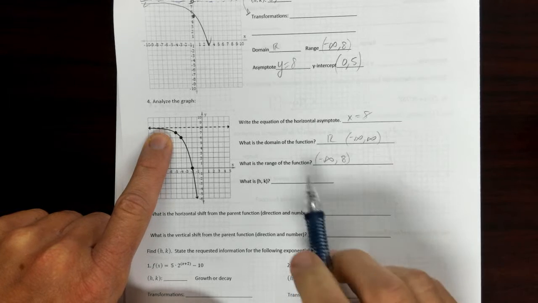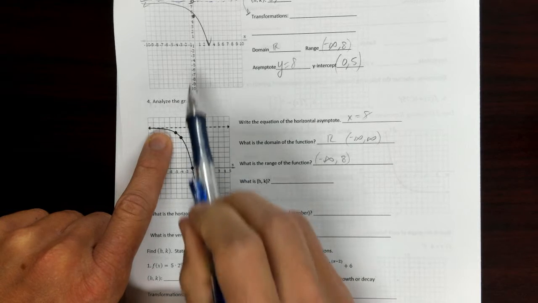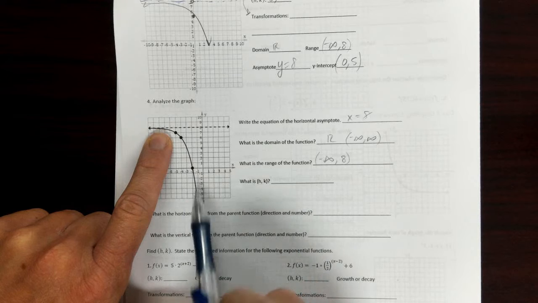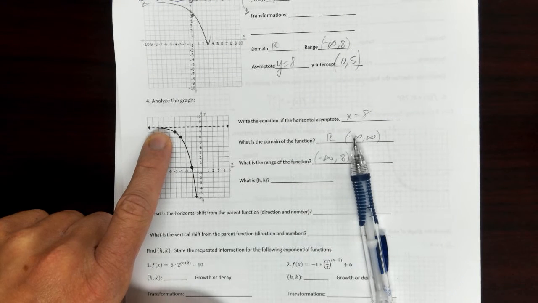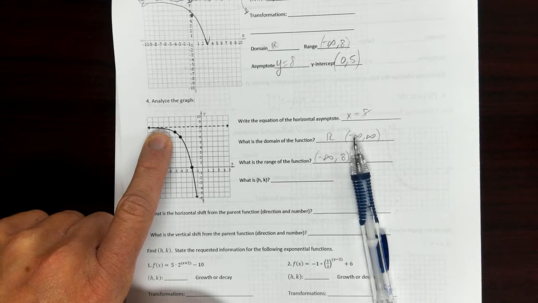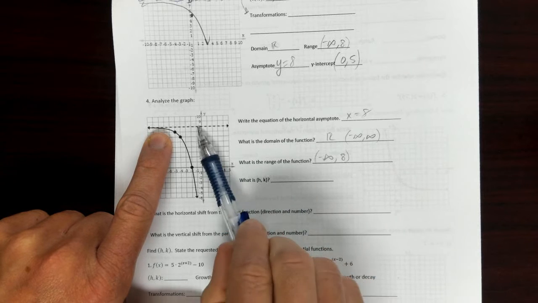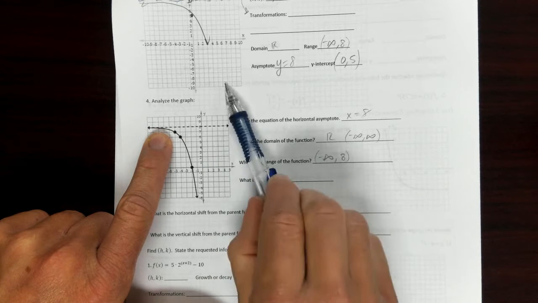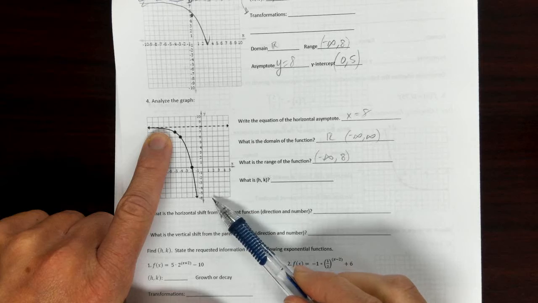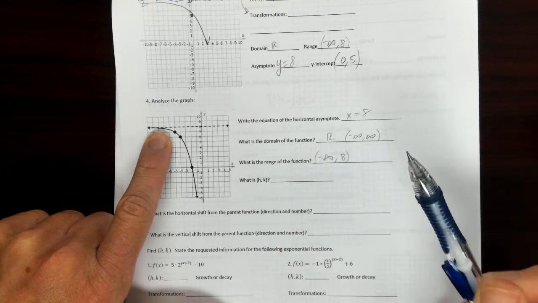Now it's important to note that the range is either going to be from your asymptote to infinity or from -infinity to your asymptote, depending on if there's a reflection or not. If there's not a reflection, the graph's going to be above your asymptote, so it's going to start at the asymptote and go to infinity. If there is a reflection, it's going to go from -infinity to your asymptote.